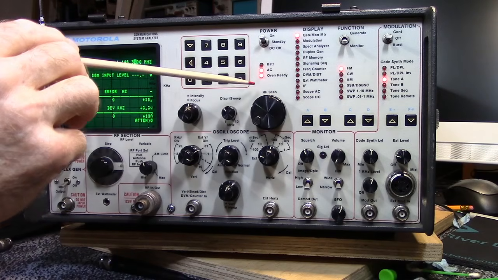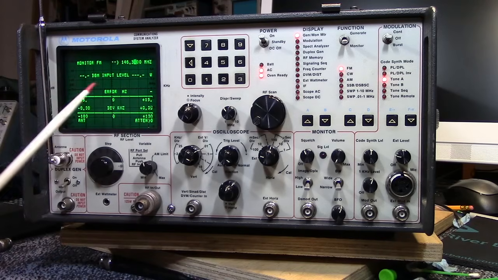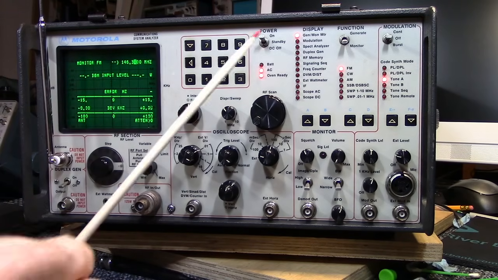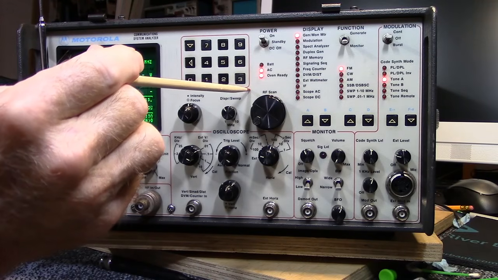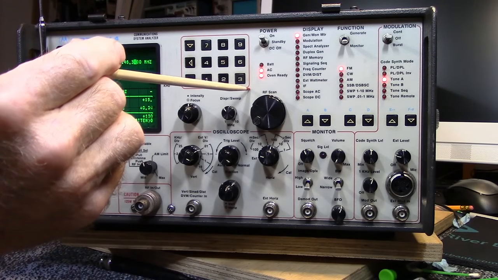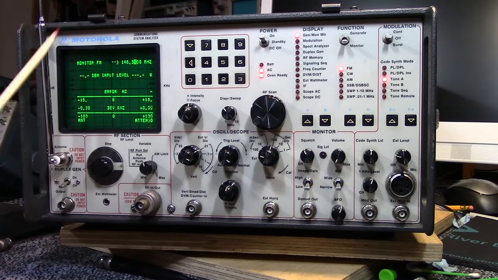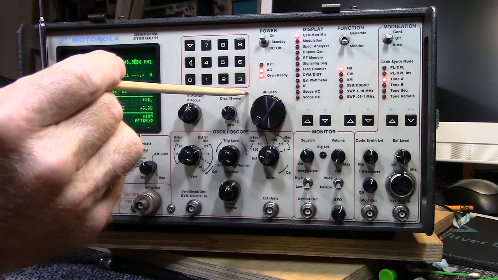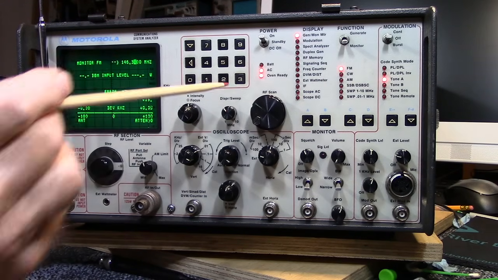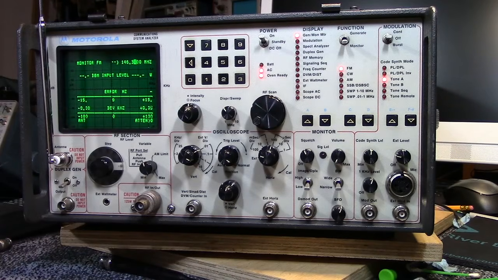This uses an optical encoder inside the unit here, and that may be where the problem is. So what I'm going to have to do, I'm going to open up the unit and I'm going to test the optical encoder. This needs to send pulses to the microprocessor that changes the frequency here in the internal circuitry, the phase lock loops here. So next I'm going to open up the unit and we'll see if we can find out why the RF scan control doesn't work. So stand by for that.